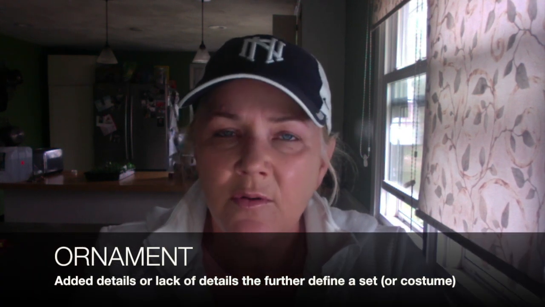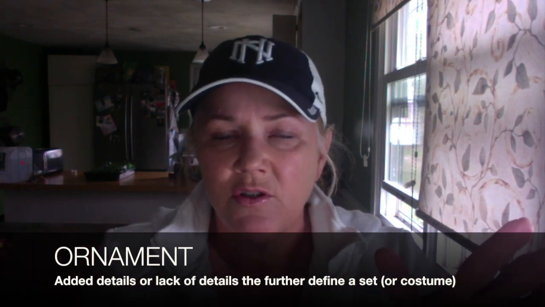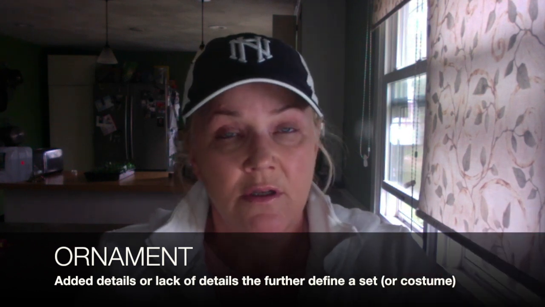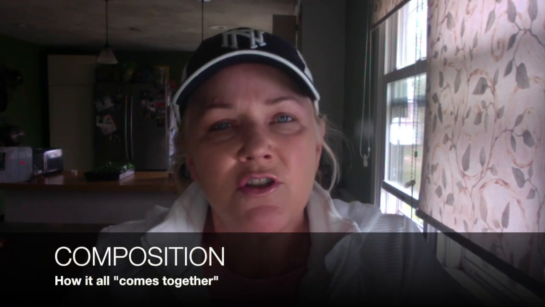And ornament is one that not everybody includes, but I don't think it's a bad one to include. Basically that means how do you add extra ornamentation or very little ornamentation to make a set come alive. It's also true for costumes. So if you are creating a farmhouse, the ornament, the decorative stuff that you put on it, would probably be very minimal. Whereas if you were creating a gorgeous Victorian palace, the ornament might be much grander and greater to establish that.